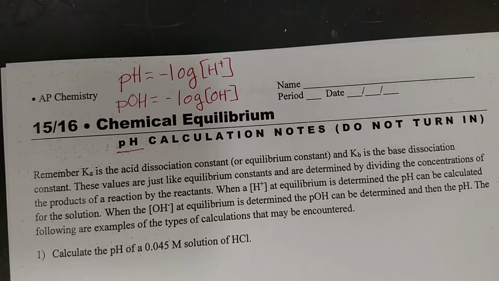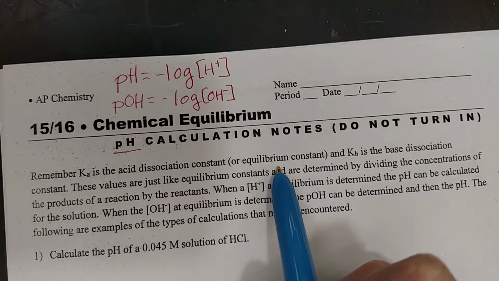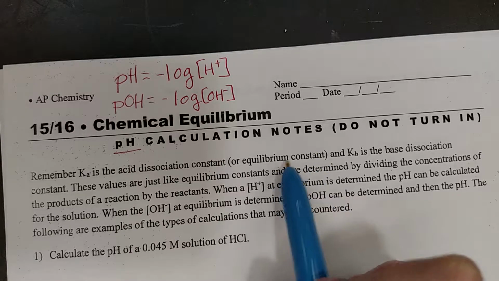So it says at the top that Ka is called the acid dissociation constant. We have so far taken a look at equilibrium constants, and we've seen Kc and Kp. We talked about Kw, so the equilibrium constant for water.